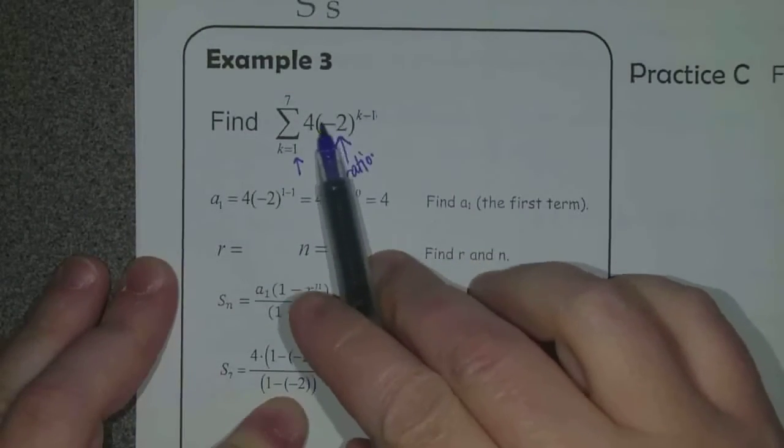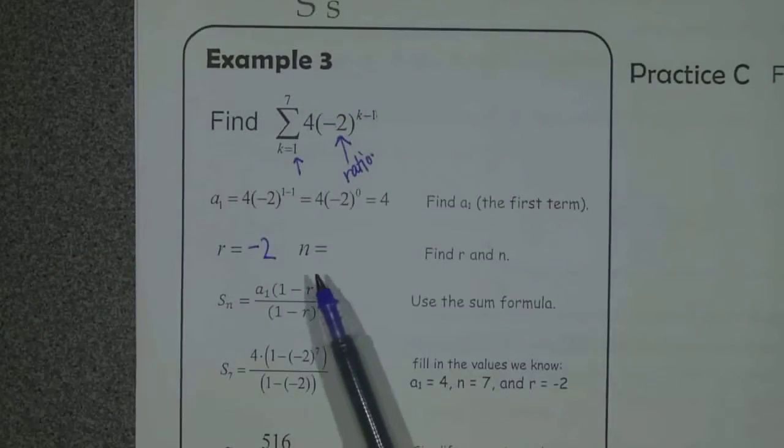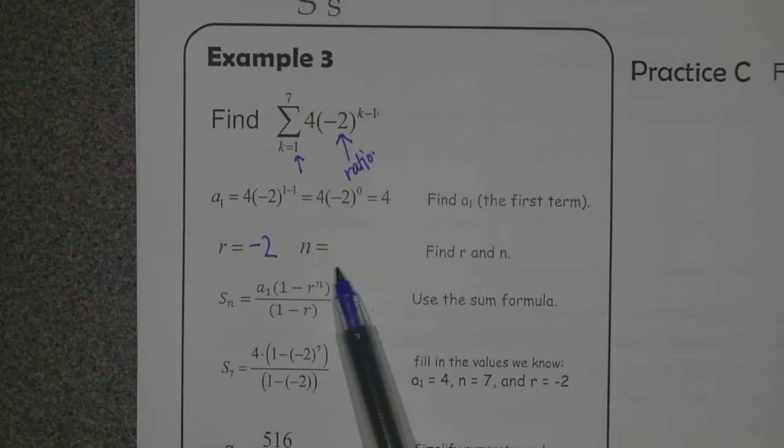So you're always going to look for the number that's raised to the power. That's going to be your ratio. And then your n is the number of terms that you're going to find.